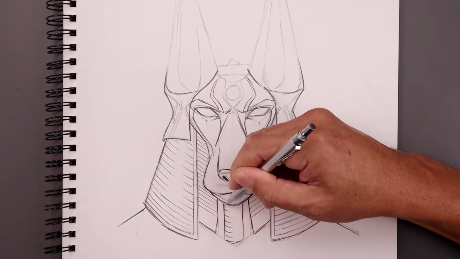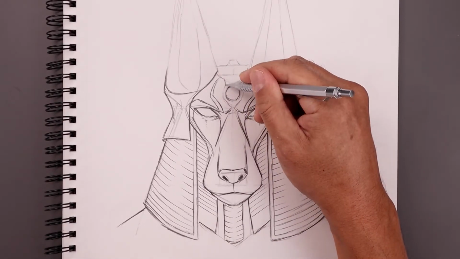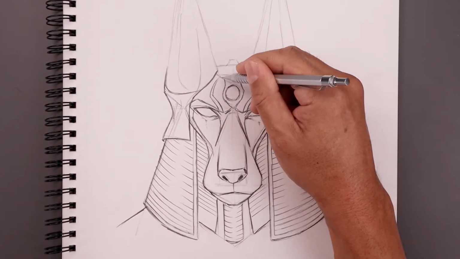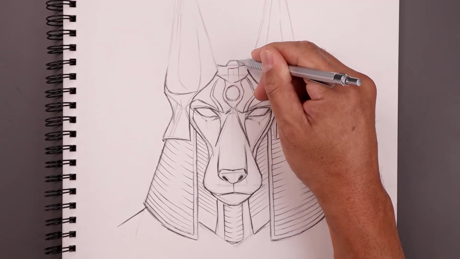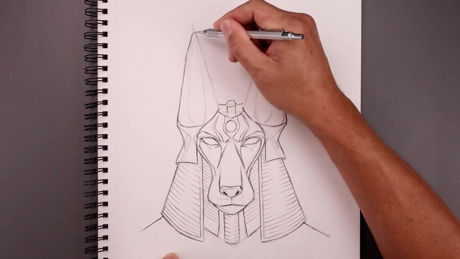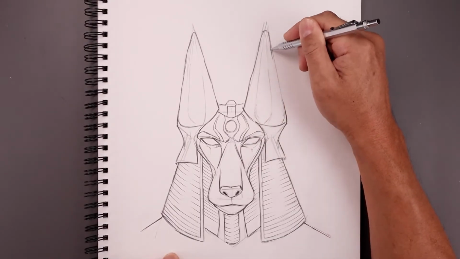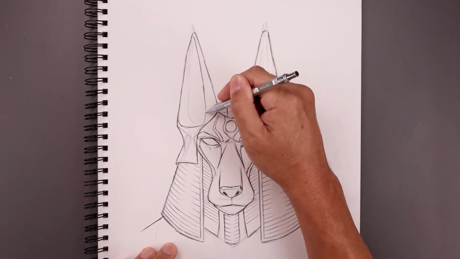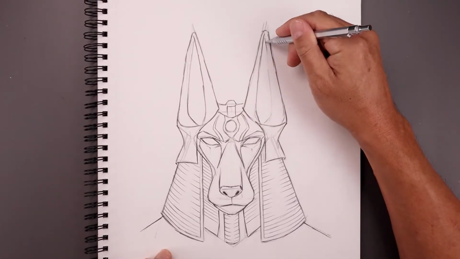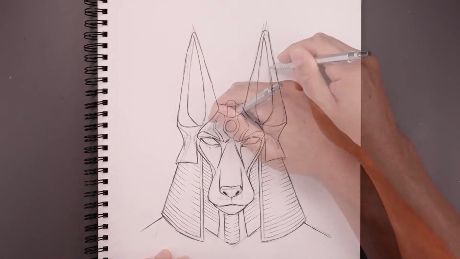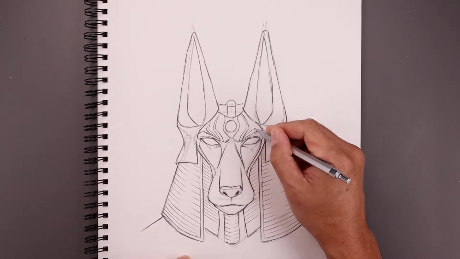We'll do the same thing across that centerpiece, starting from the left and then the right. So I'm going to go back and add a few smaller details across the mask.